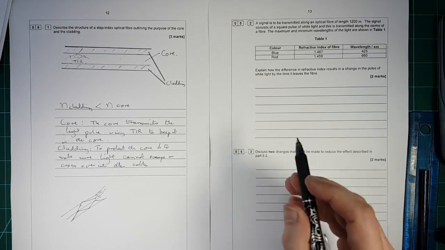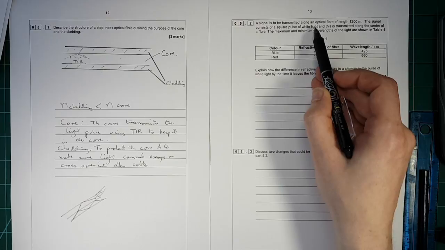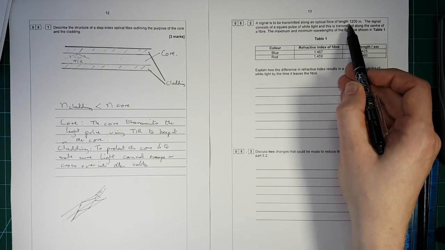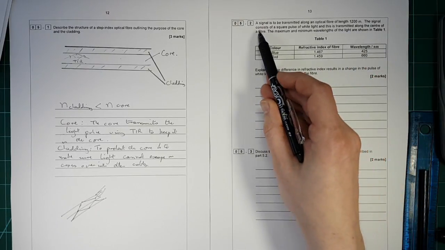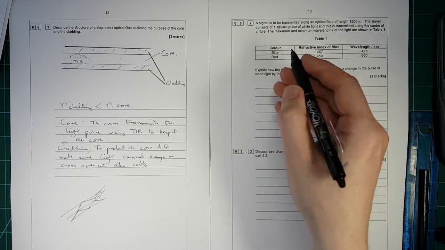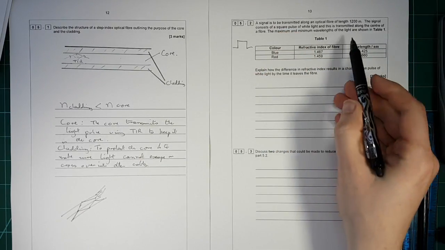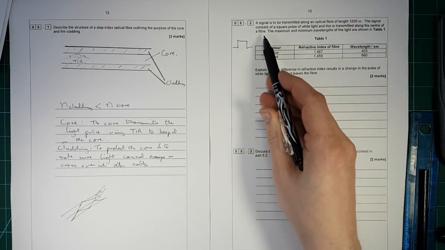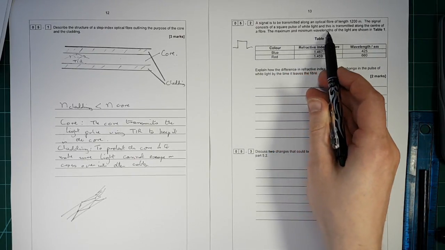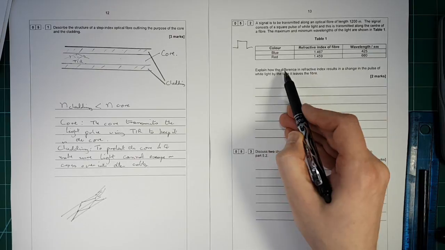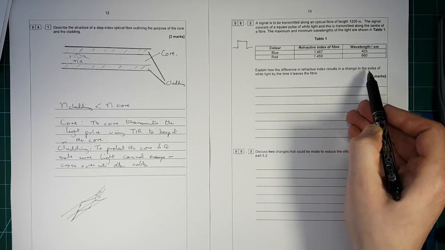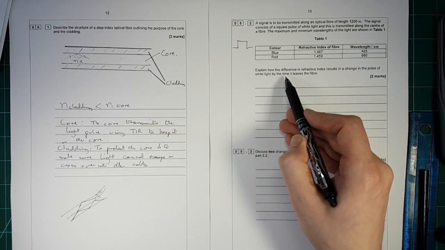A signal is to be transmitted along a fibre optic cable of length 1,200 meters. The signal consists of a square pulse of white light. Okay, so there's a square pulse of white light. This is transmitted along the centre of the fibre. The maximum and minimum wavelengths of the light are shown in this table. Explain the difference in refractive index results in a change in the pulse of white light by the time it leaves the fibre.